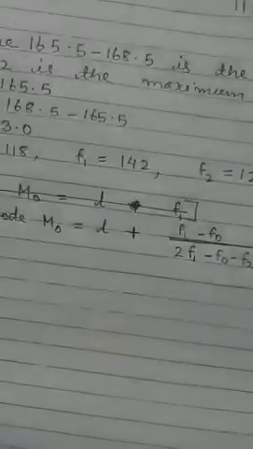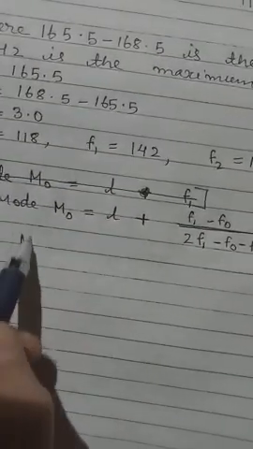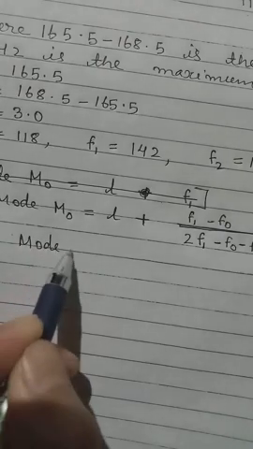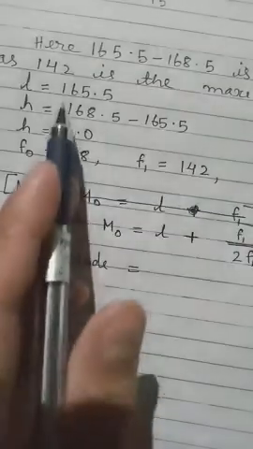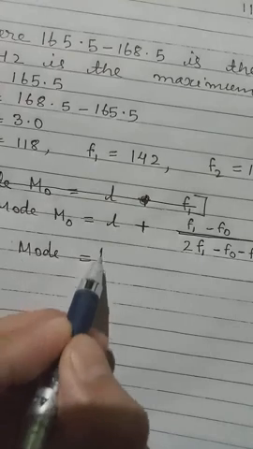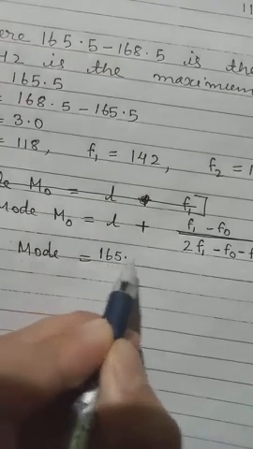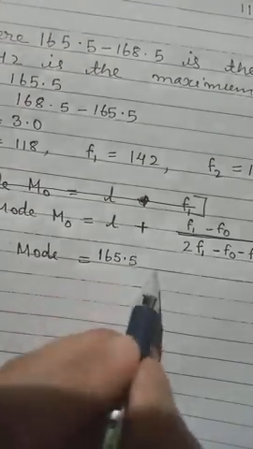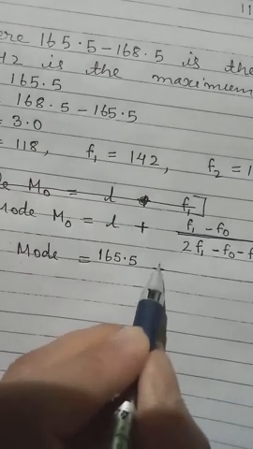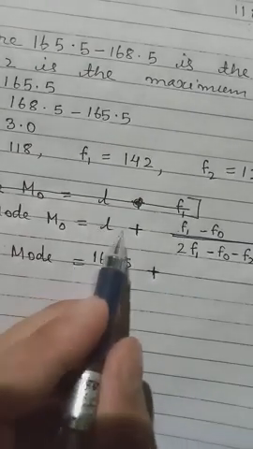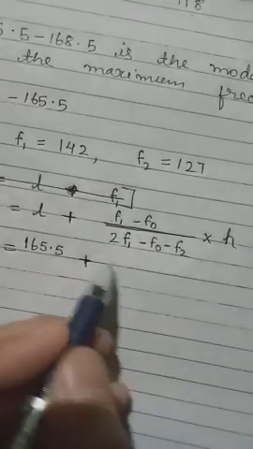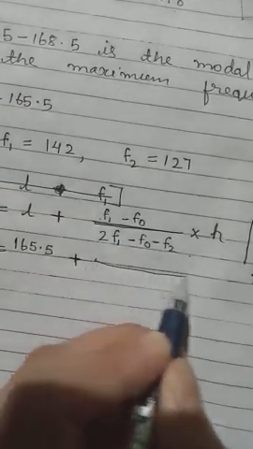Now we already see, so you can replace. Mode is equal to our L, we already get 165.5. Be careful, there is a plus in the middle, and this line you should not start from here, it is half only there. Then we have our F1.